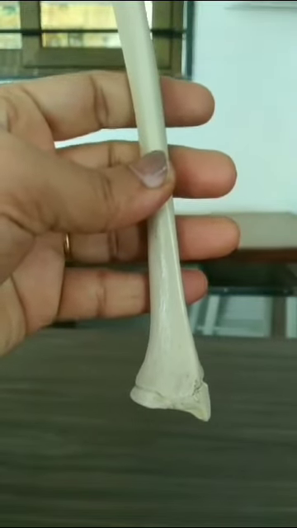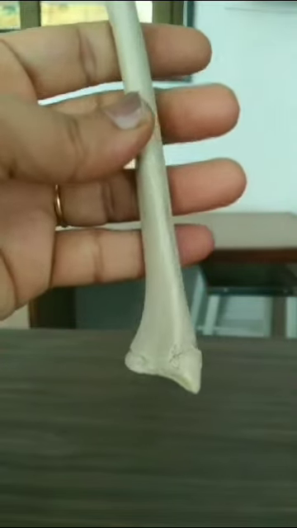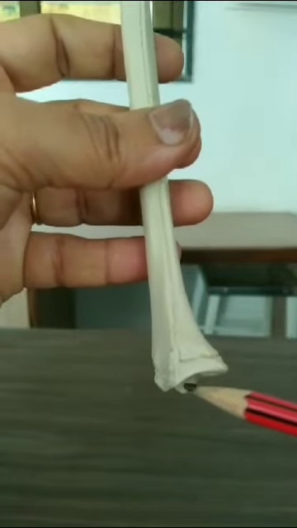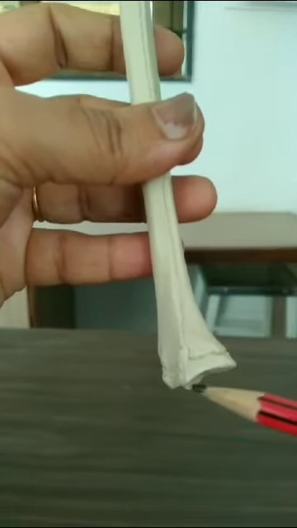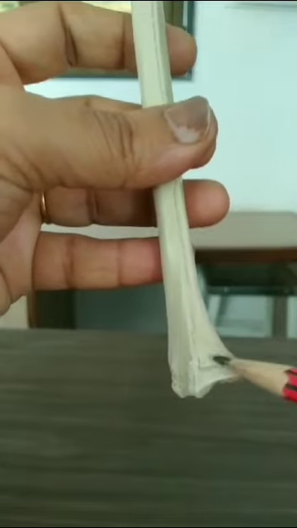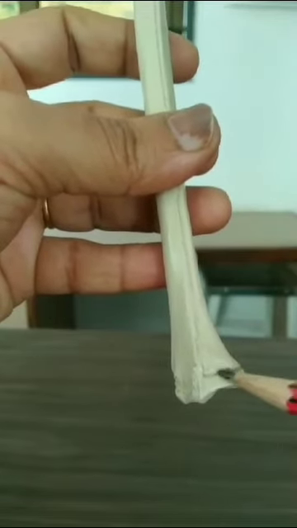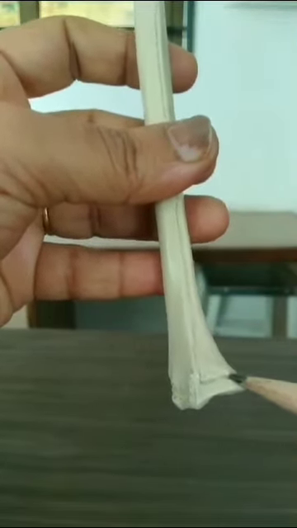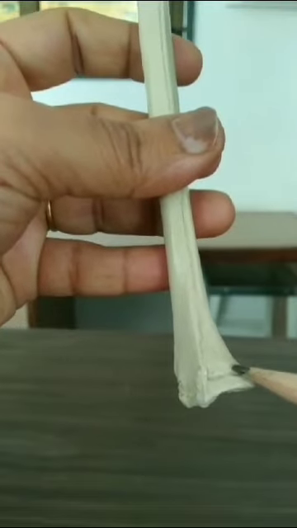Another area is on the lower border of the ulnar notch. Find out the ulnar notch here. This is for the inferior radioulnar joint. The head of the ulna is going to articulate here and makes the inferior radioulnar joint. So the articular disc is attached here.